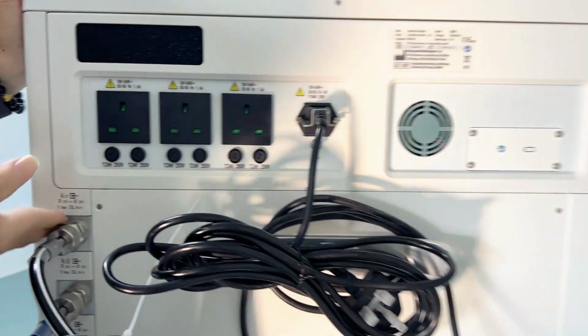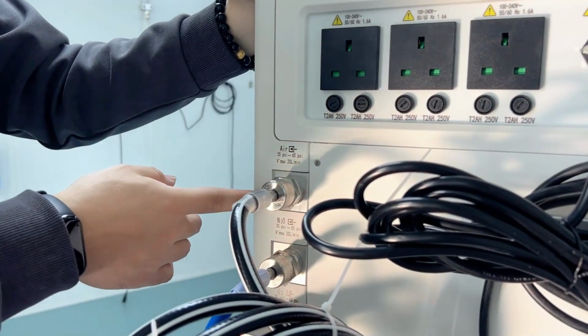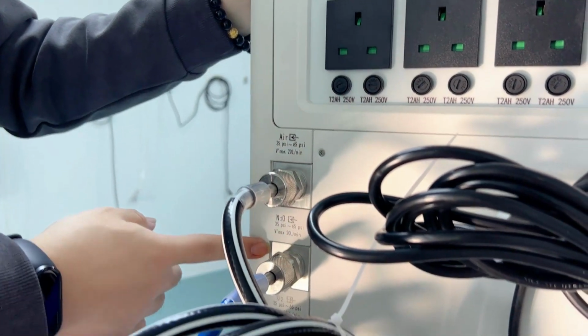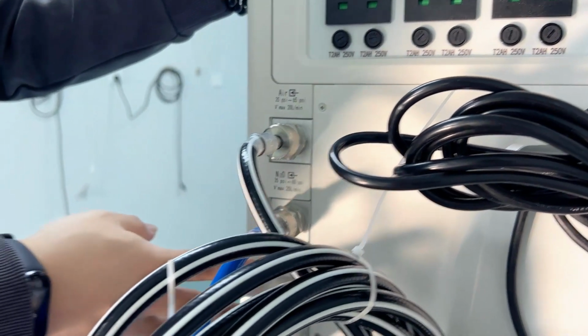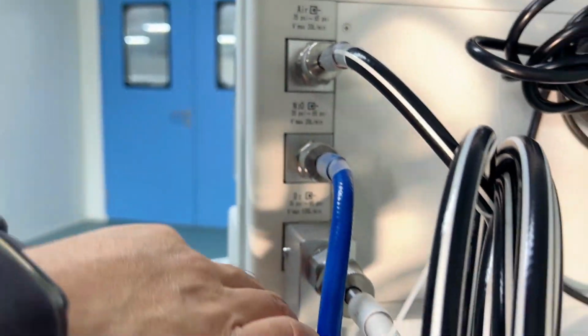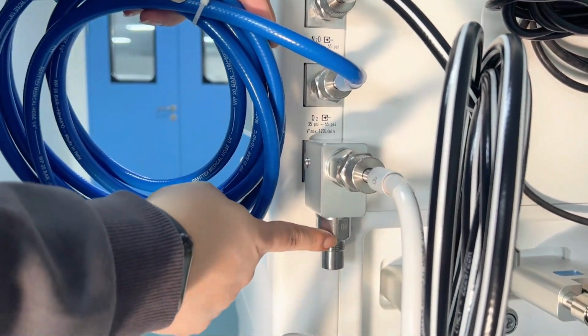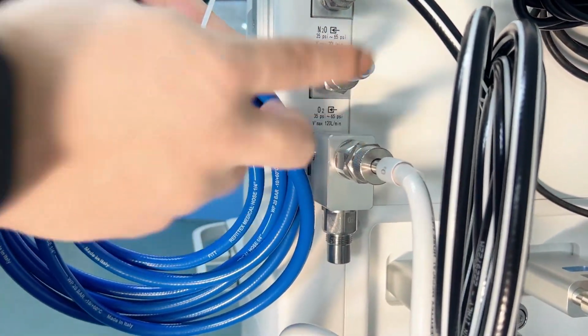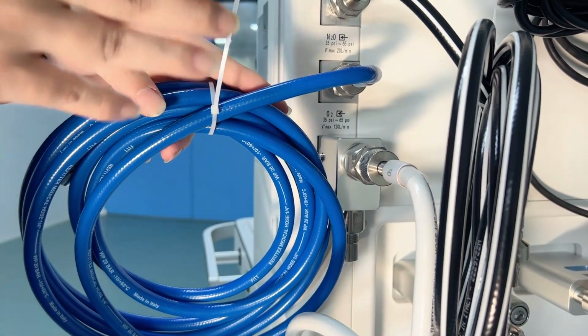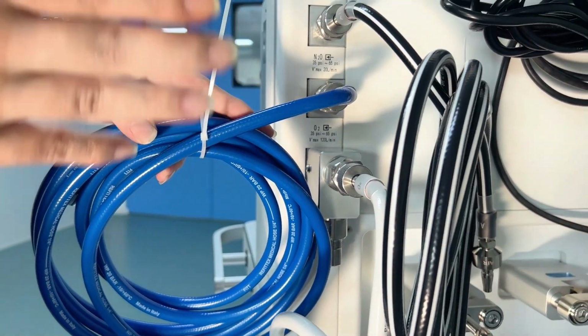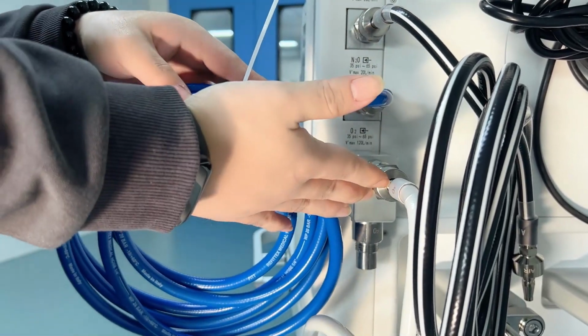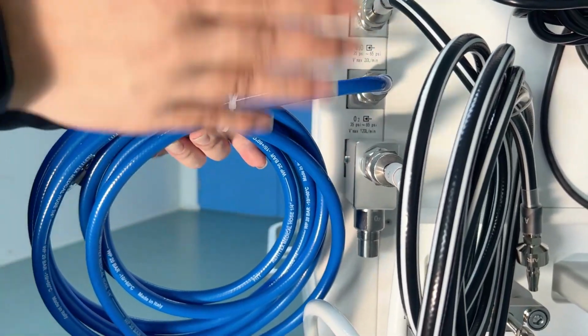And then here is for the gas source. Here we can see one port for air, one port for nitrous oxide, and 2 ports for oxygen. We have one port here, one port here. So why do we need 2 ports for oxygen? Because this machine is pneumatically controlled, so the driving gas is oxygen. Oxygen is the most important gas for an anesthesia machine.